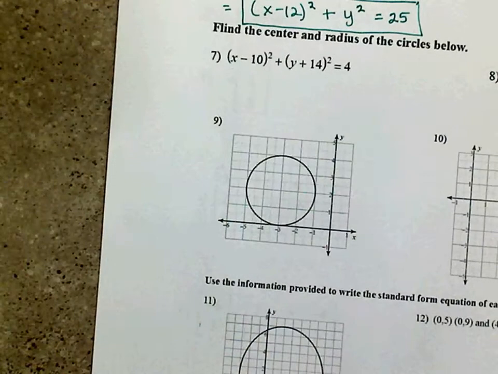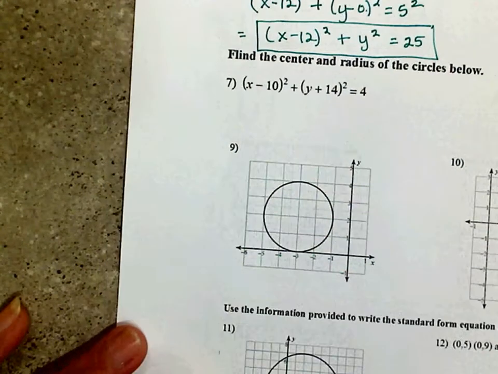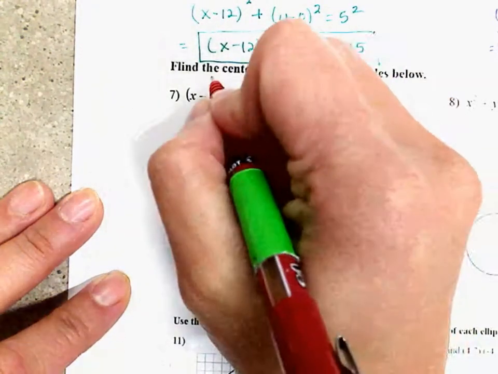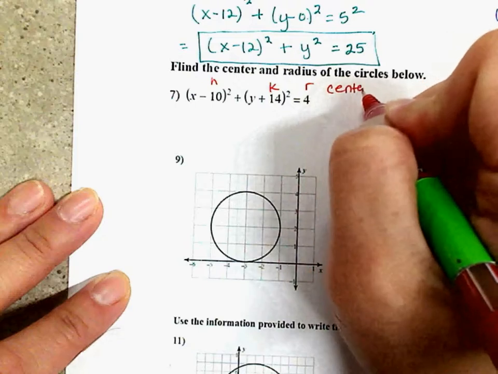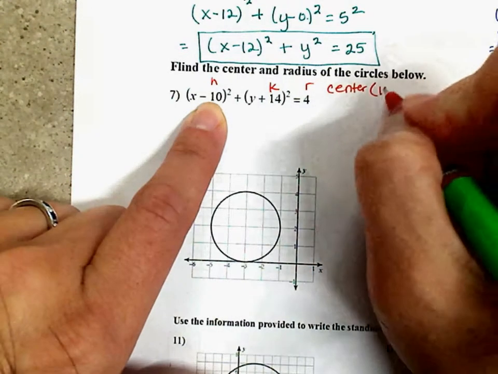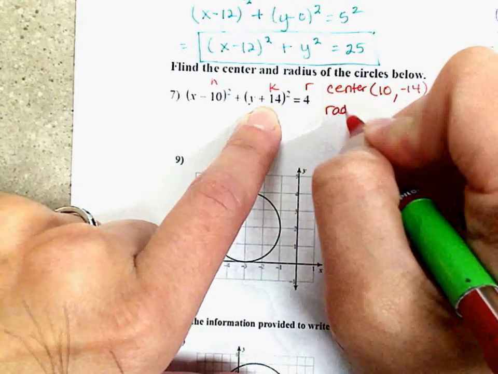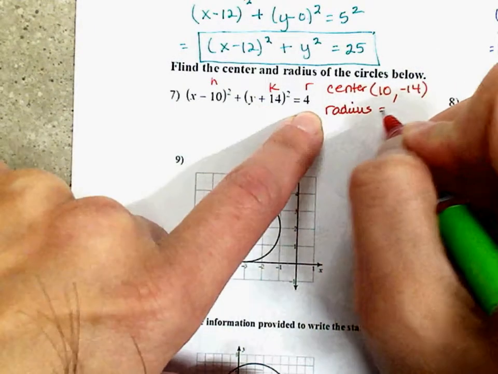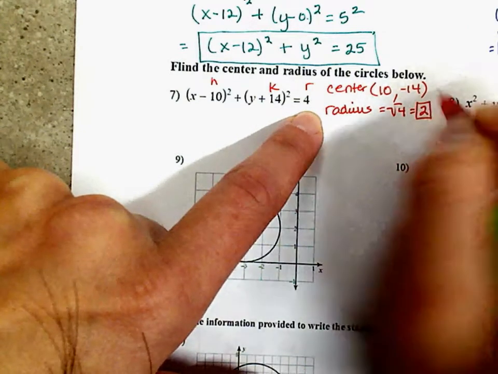Number 7. On number 7, it says find the center and radius of each circle. So on number 7, here's your h, here's your k, here's your radius. So your center is always the opposite. Opposite of negative 10 is positive 10. Opposite of positive 14 is negative 14. And your radius, this is your r squared, so this comes out to be square root of 4. So your radius is 2.